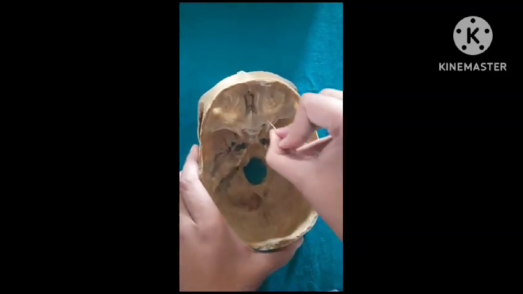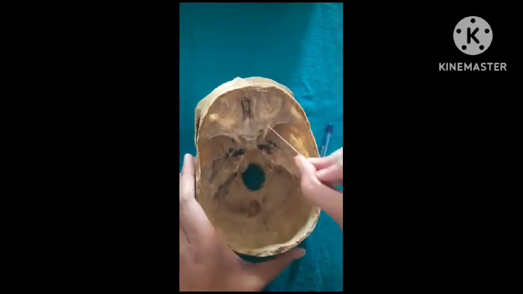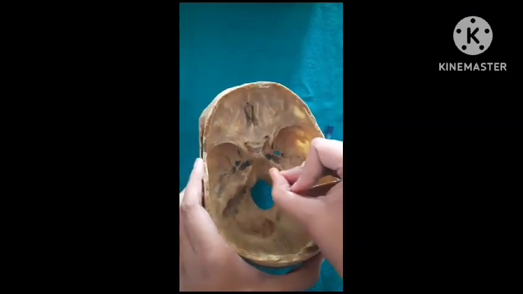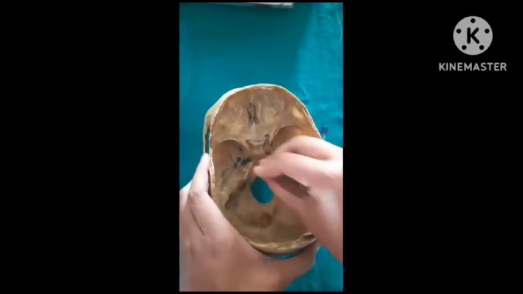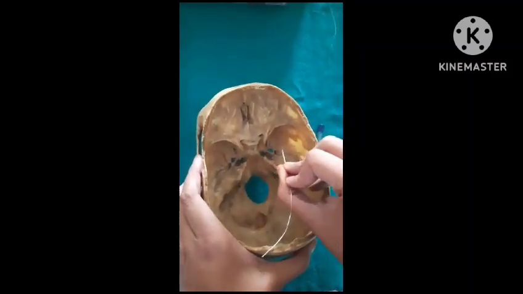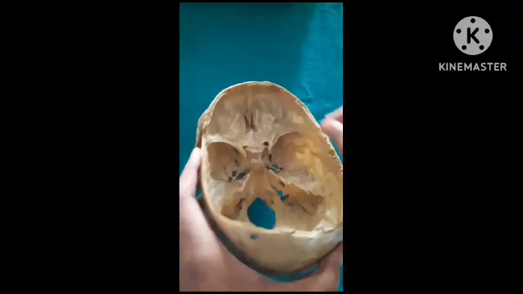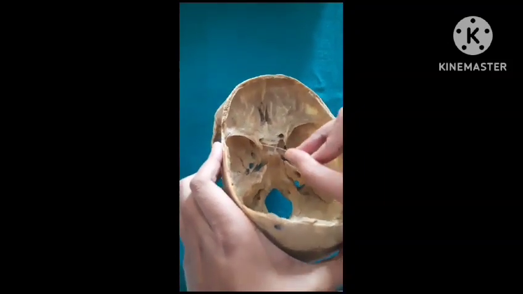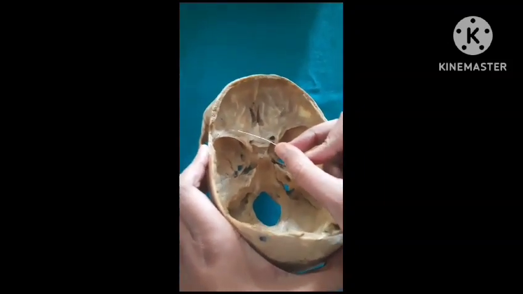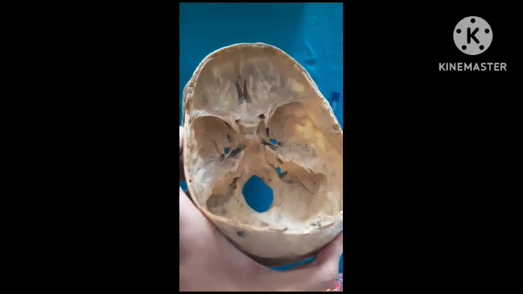The first, the cribriform plate, through which the olfactory nerve passes. Second, we have optic canal, through which the optic nerve and ophthalmic artery pass. The third is the superior orbital fissure, through which four structures pass: oculomotor, trochlear, trigeminal, and abducent nerve, that is cranial nerve number 3, 4, 5, and 6.